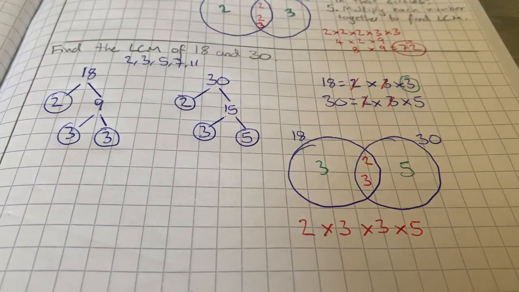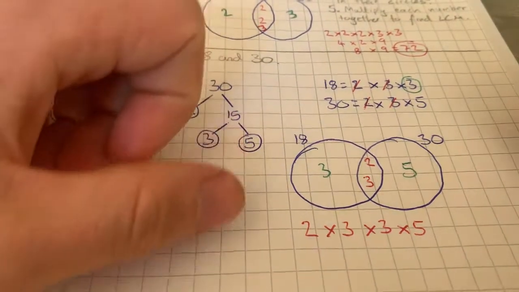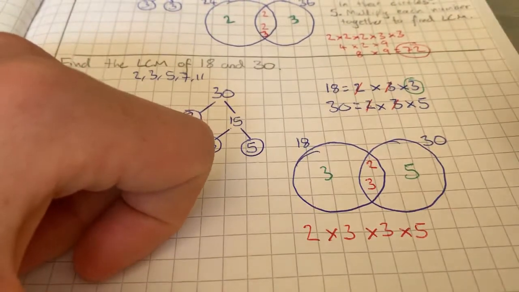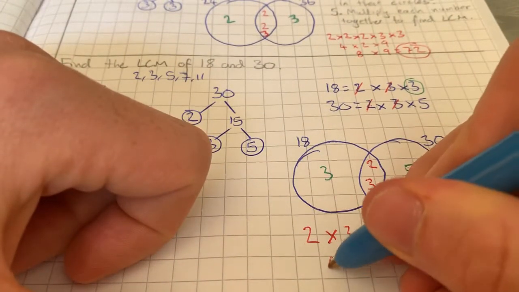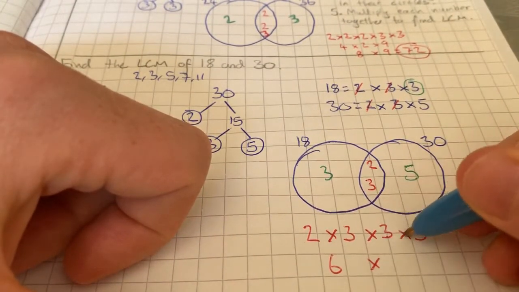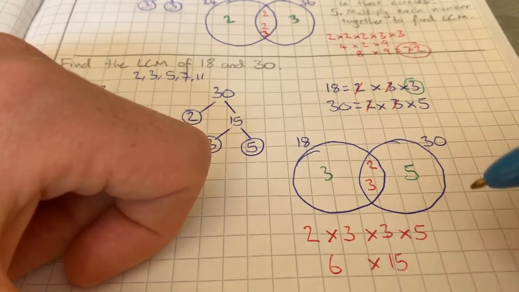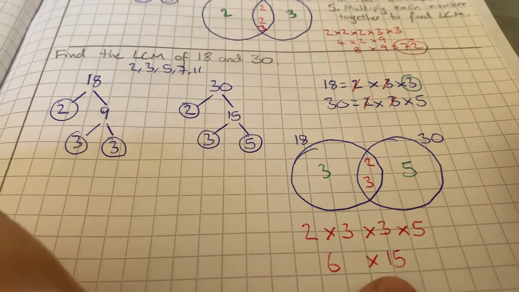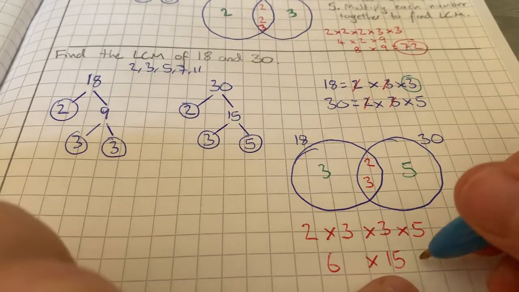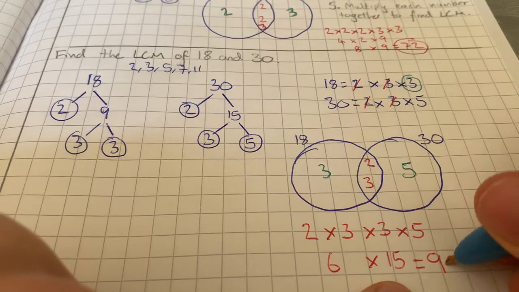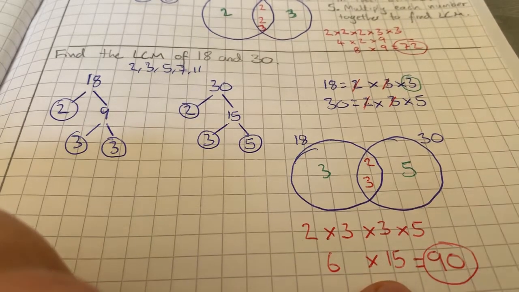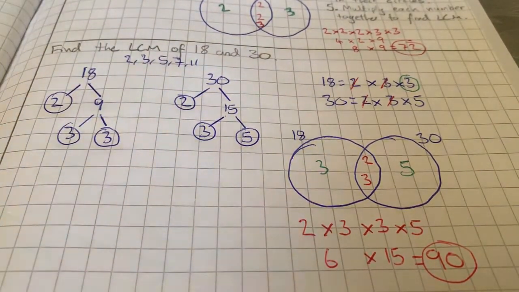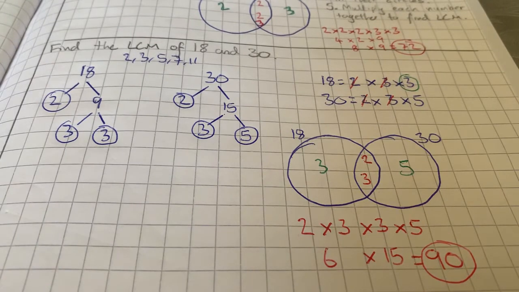You can break it down into different sections. So for this one, I'm going to do 2 times 3 first, which is 6. 3 times 5, which is 15. 6 times 15, so I could do 6 times 10 is 60. 6 times 5 is 30. Add that together and get 90. So that means the lowest common multiple of 18 and 30 is 90. And that is how to find the lowest common multiple using prime factors.